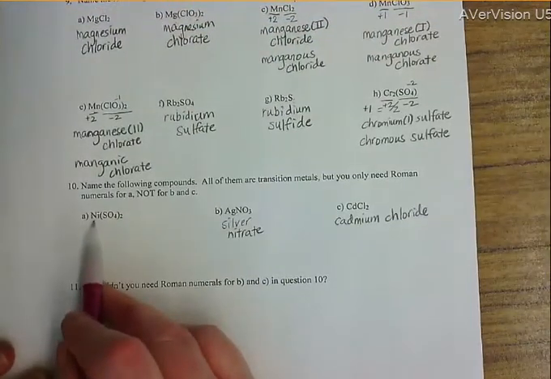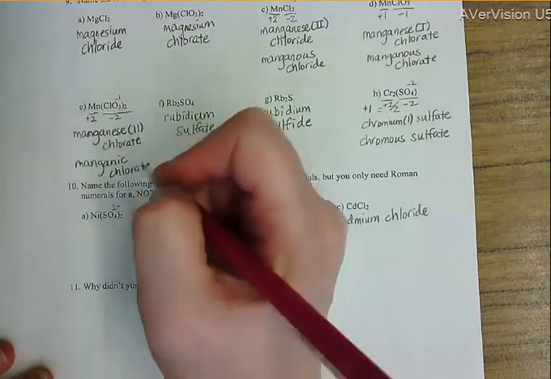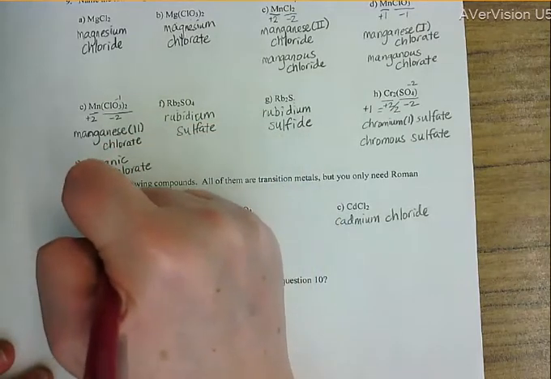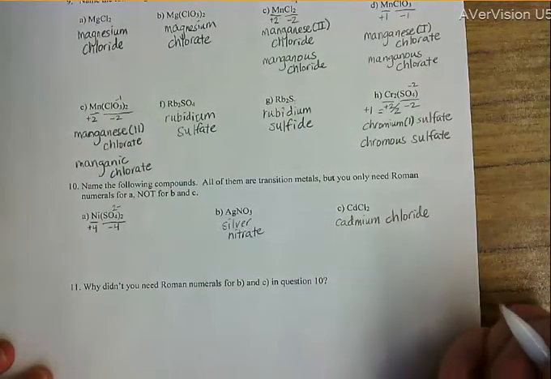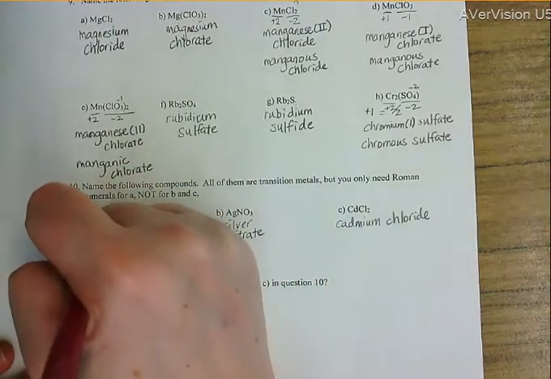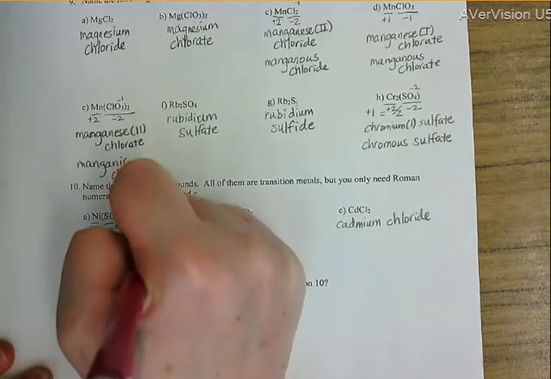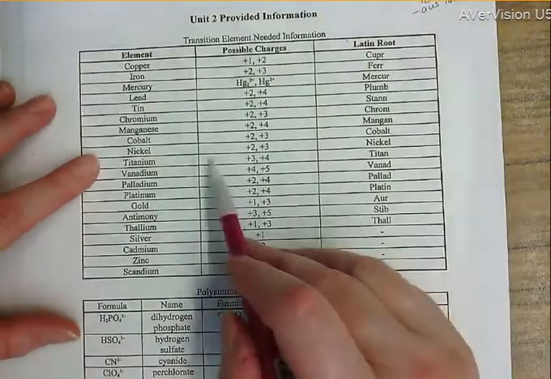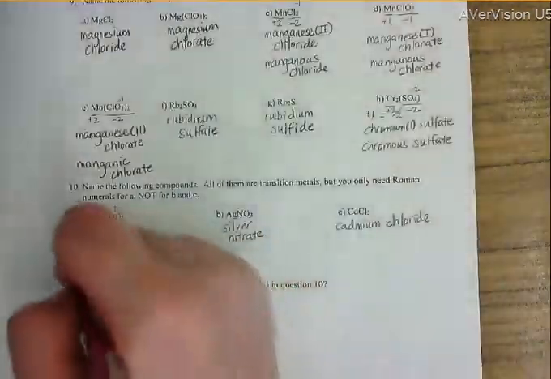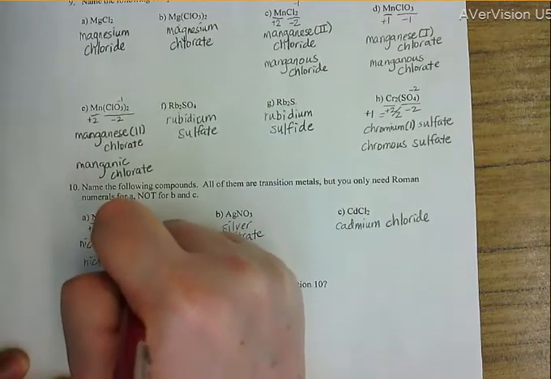Here, though, we have to figure out what charge this nickel has. Again, this is sulfate. It has a charge of -2. There's 2 of them, so my total negative charge is -4. My nickel has to have a +4. So this is nickel 4 sulfate. And again, if I look at nickel on my helper sheet, I don't even have a 4, so it must be the higher charged one. So we're going to say it's nickelic sulfate.